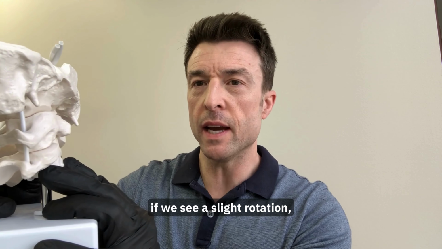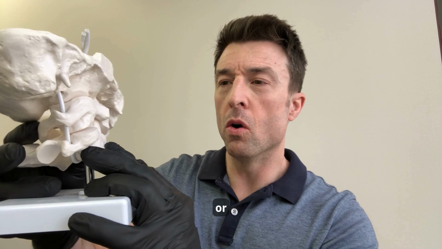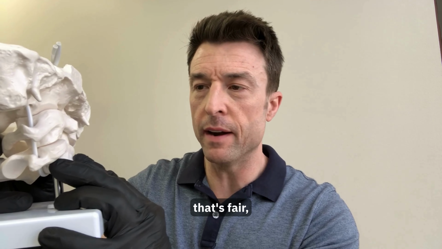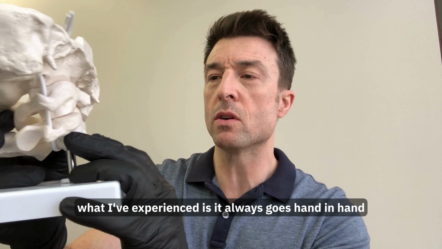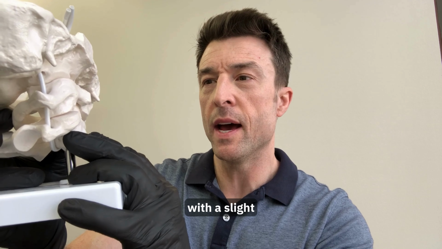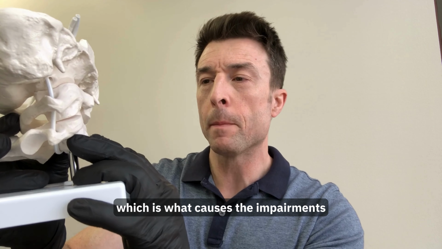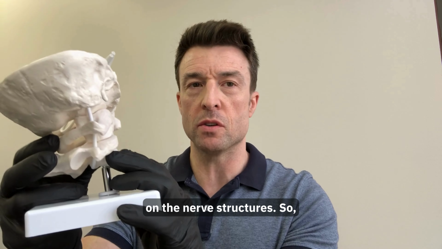Now, if we see a slight rotation or a slight deviation, that's fair. But in my opinion, what I've experienced is it always goes hand in hand with a slight anterior deviation, which is what causes the impairments on the nerve structures.